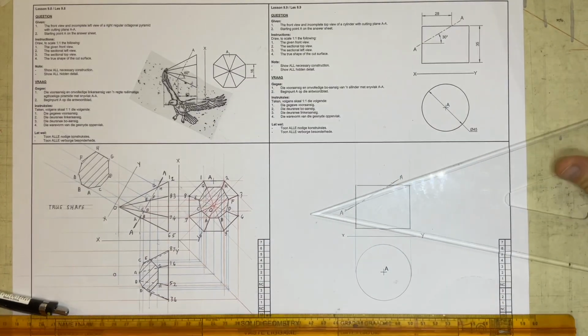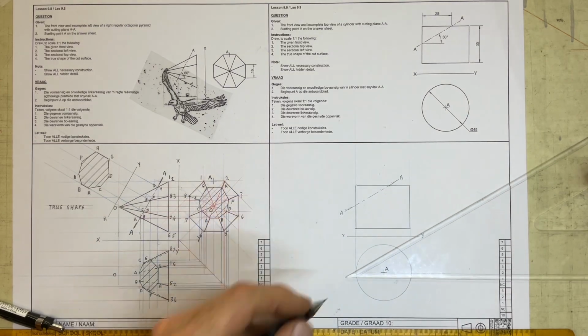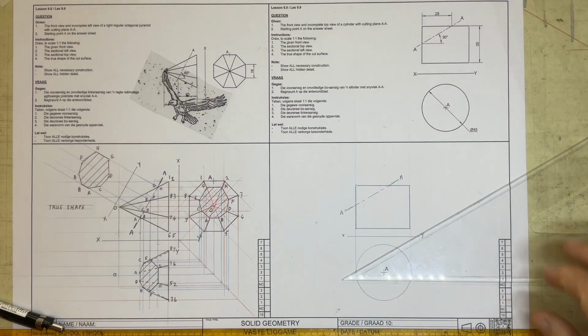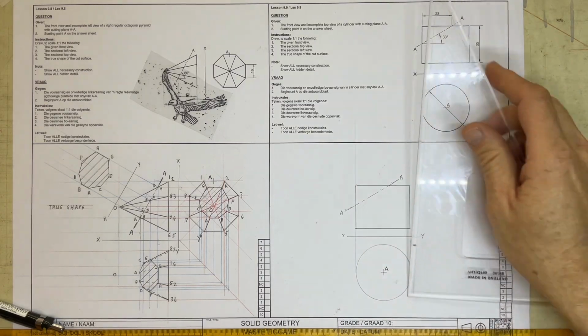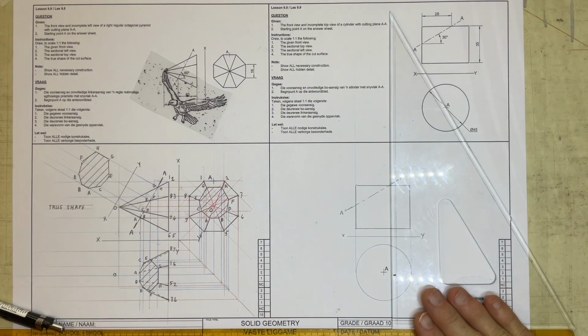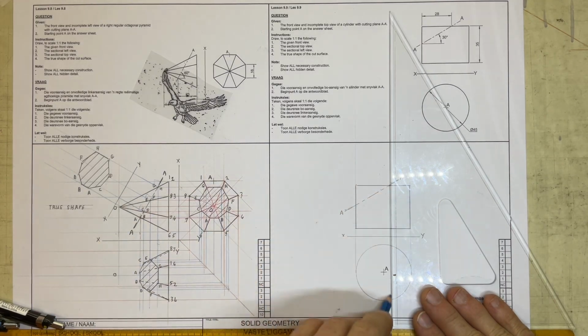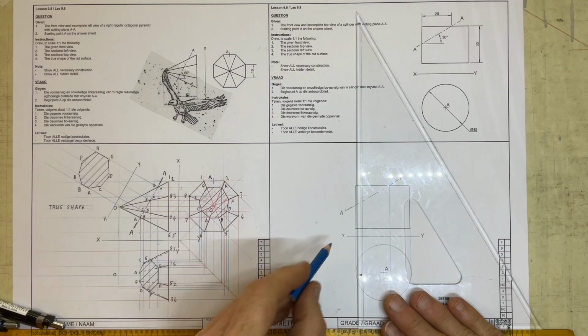Now they've told you that they want you to cut through this thing, and to do that is actually quite an interesting little story that they've asked us to do. First of all, it is going to be cut through over there, and it's going to be cut through over here.